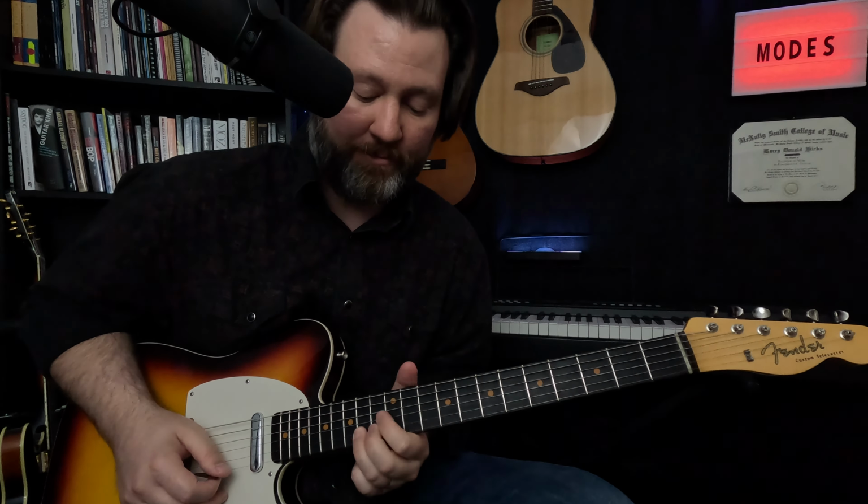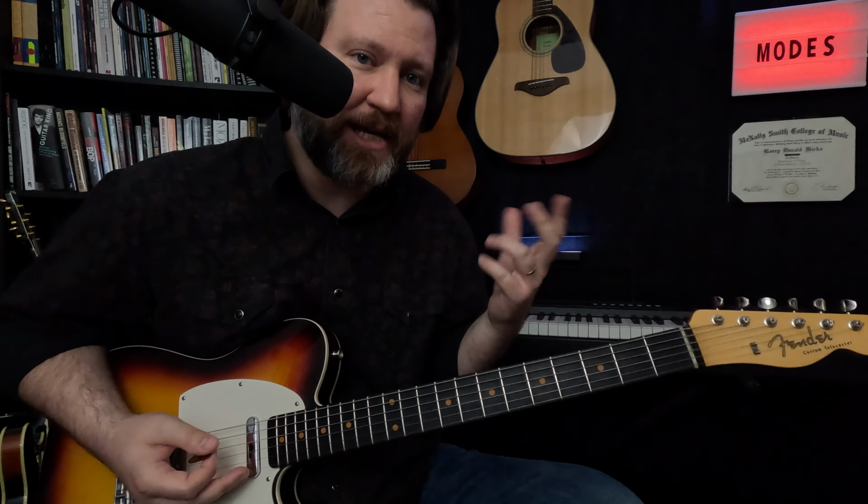So this is going to be super helpful. What you need to do is think globally throughout the entire neck. What I usually do, or what I did in the very beginning when I was learning all this stuff, is I would think, okay, I have to think of B Aeolian, so that's D major. Just think D major, but focus more on the B notes because that's home.